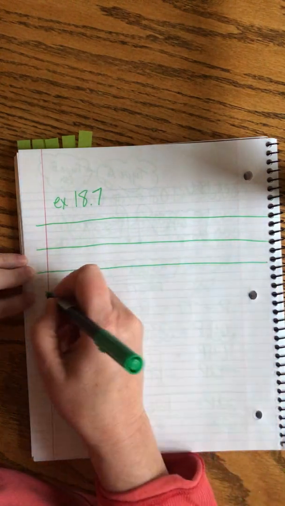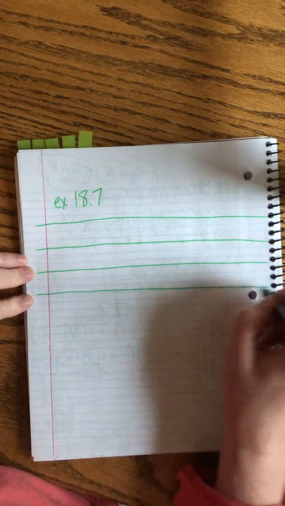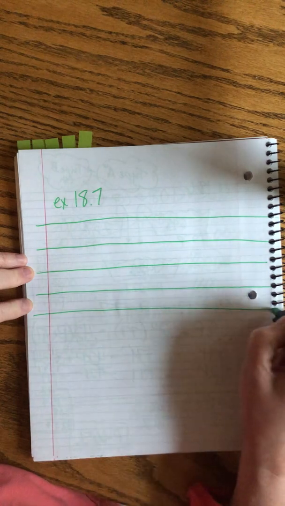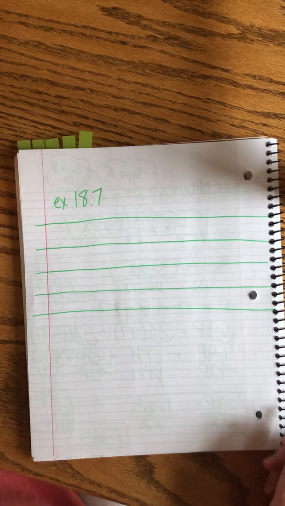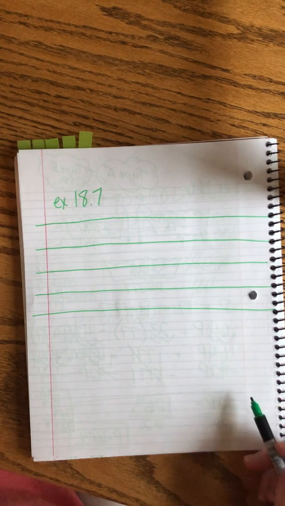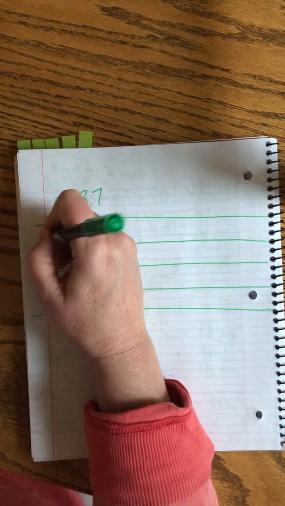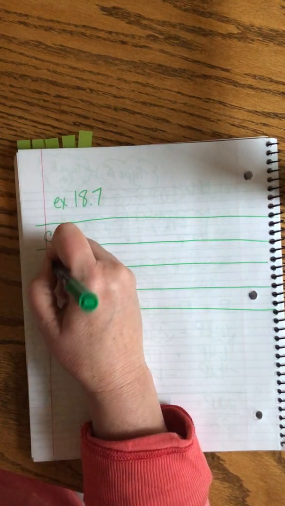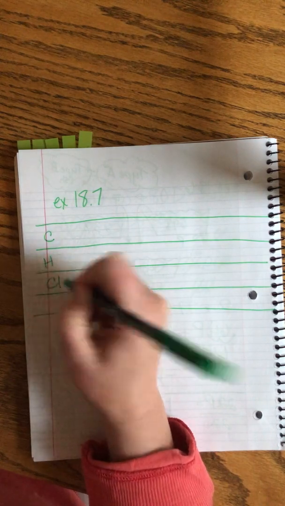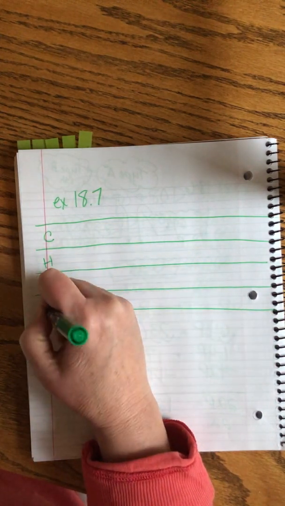We are not chemists, but we are smart, so we can do this. The first thing we want to do is make a row for each one of the different compounds in the thing that we're given, and then an extra row for the totals. So there's a chemical called C, and there's one called H, and there's one called Cl, and that's it. That's the total.